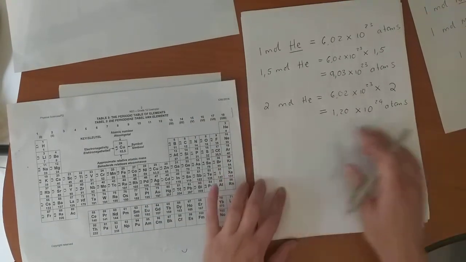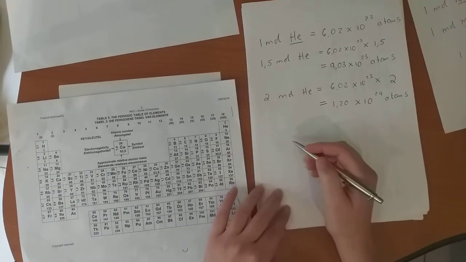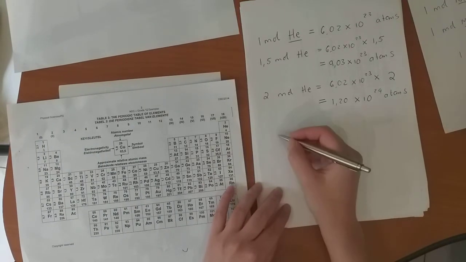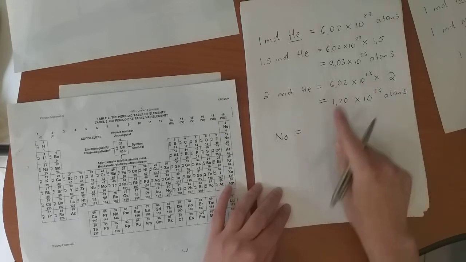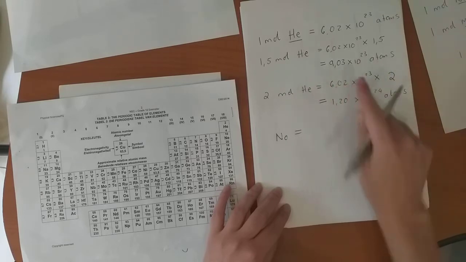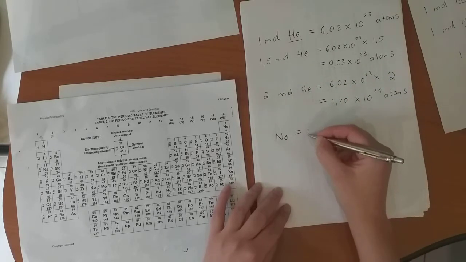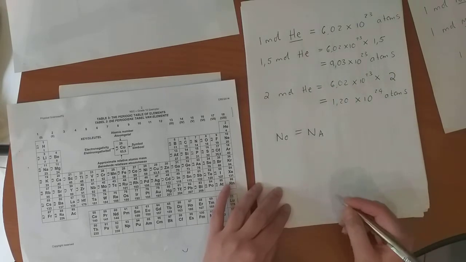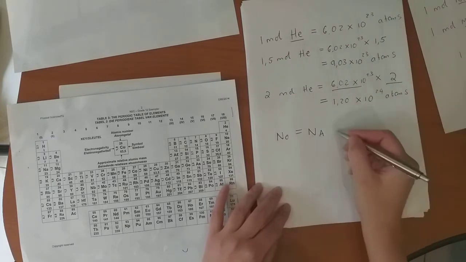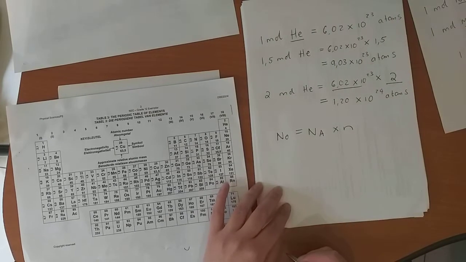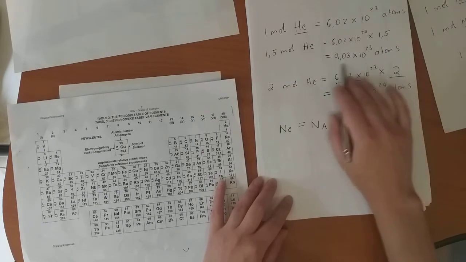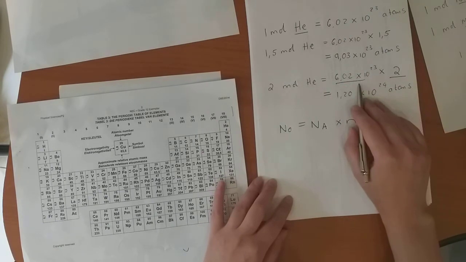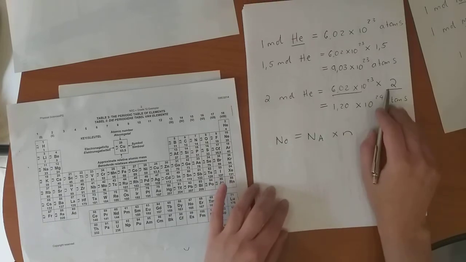Now let's put this into a triangle because that's always useful. So we can say, look, the number of atoms, which is going to be N0, is equal to this number, the 6.02, which has a special name, it's called Avogadro's number, times how many moles I have. So the number of atoms that I have is equal to Avogadro's number, the 6.02 times 10 to the 23, multiplied by how many moles I have.